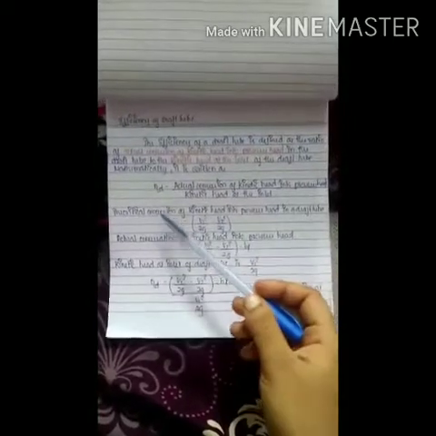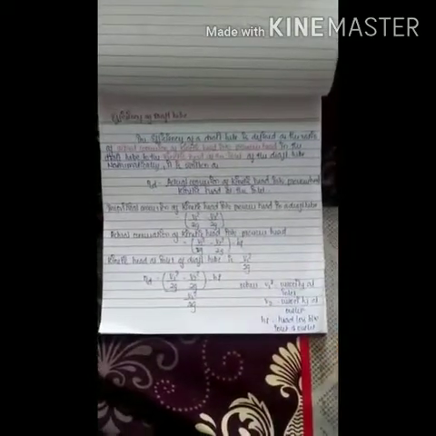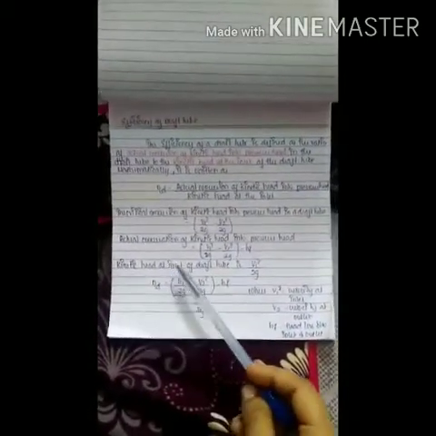And subtracting the energy head loss from the theoretical conversion, we get the actual conversion of the kinetic head into pressure head, which is V1 square by 2g minus V2 square by 2g minus HF. And the kinetic head at the inlet of the draft tube is V1 square by 2g.